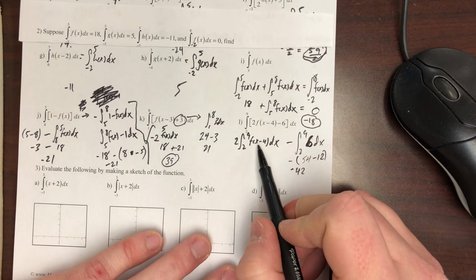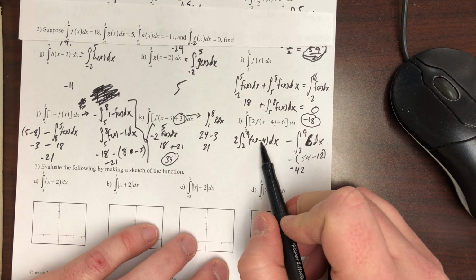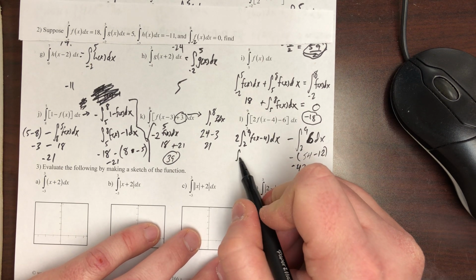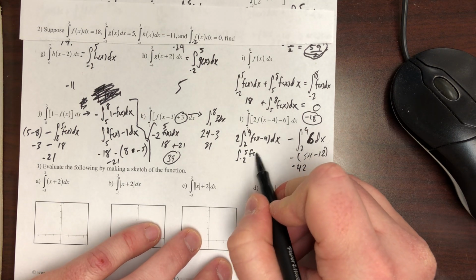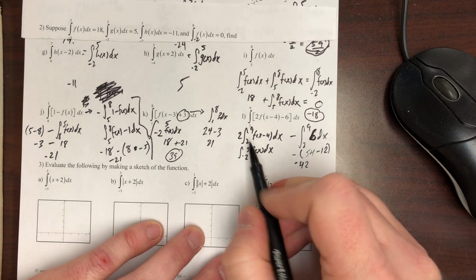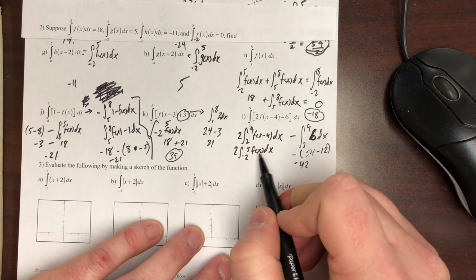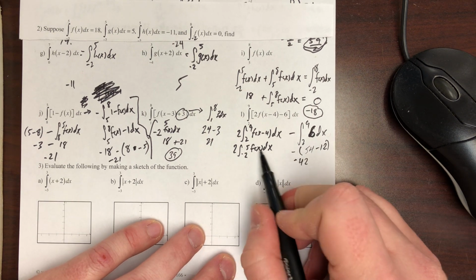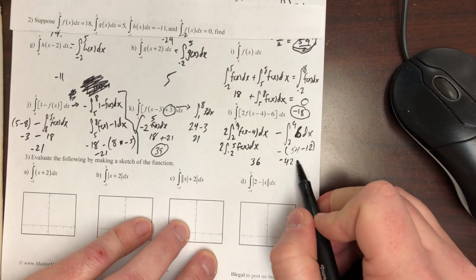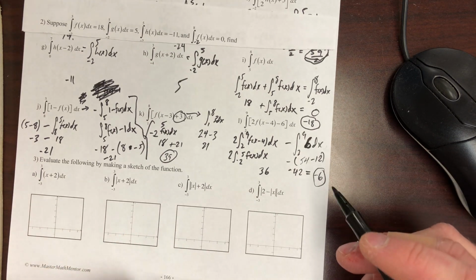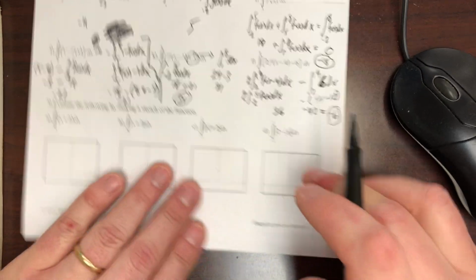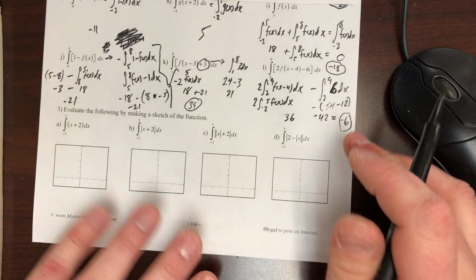And here, we just got to subtract 4 from both of those, so negative 2 to 5, 18, right? So 36. 2 times 18 is 36. 36 minus 42, is that negative 6? All right, cool.